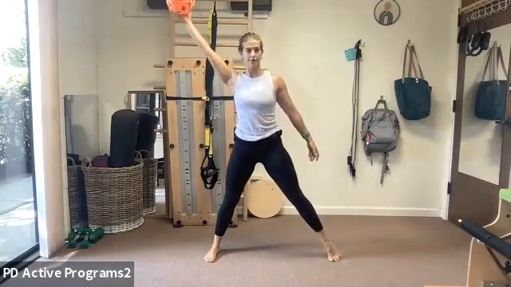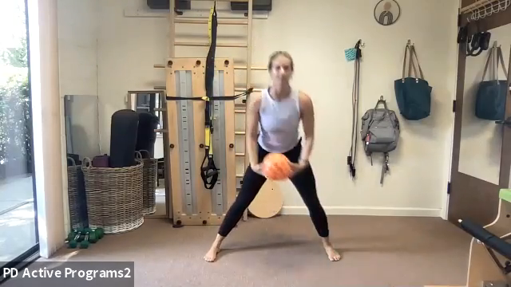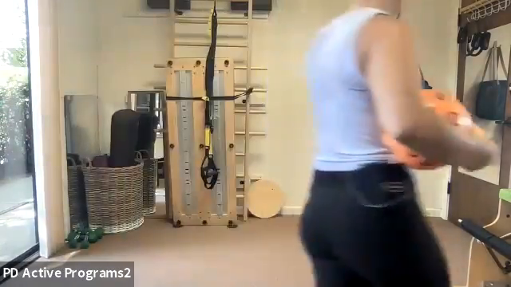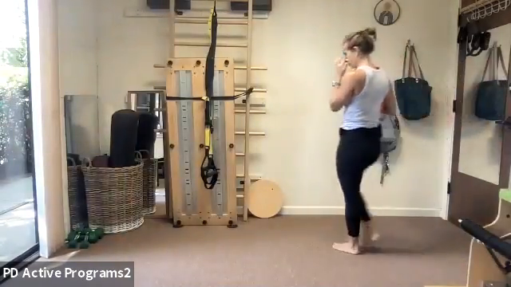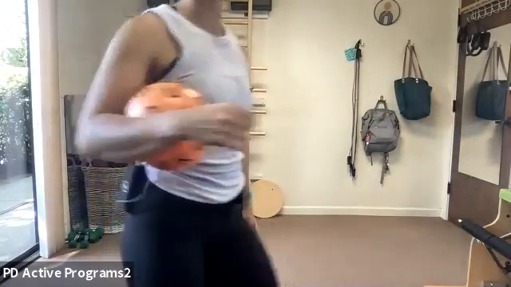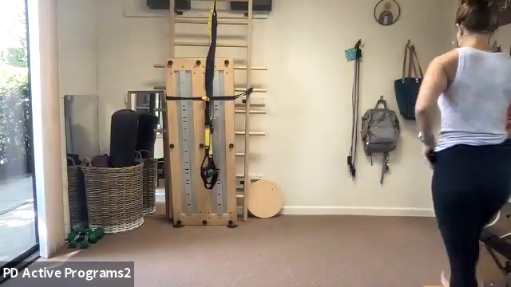Last one. Lovely. Take a lap around the room just to shake it. And if you're feeling nauseous, dizzy, nervous system overload, sometimes that can happen. No big deal. We just shake it out.